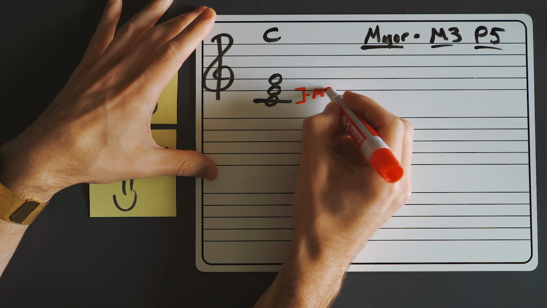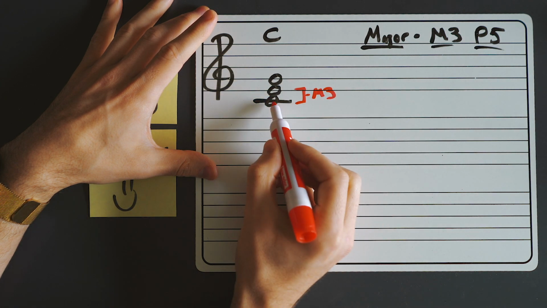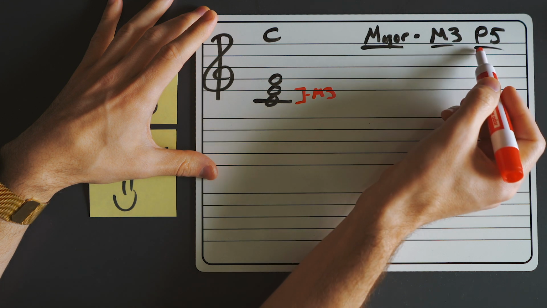Here's my major third. Now same thing, going from C to G, I need a perfect fifth.